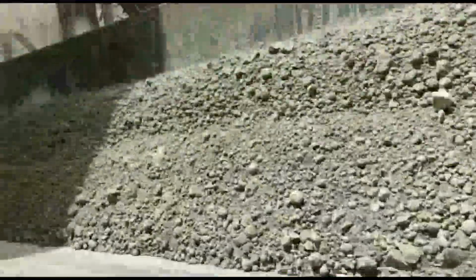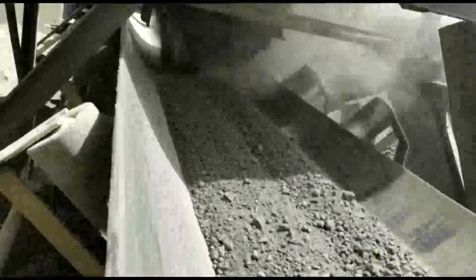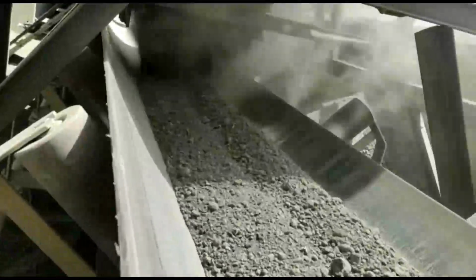We note in this video there is a misalignment in the rubber belt at the clinker belt conveyor. This belt conveyor is the main feed belt for the cement mill.